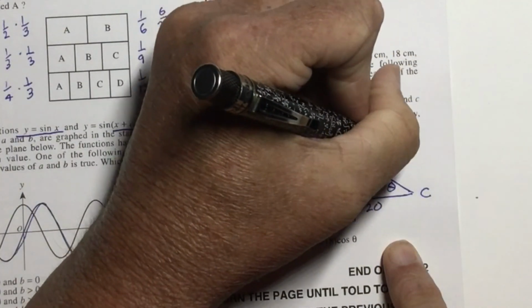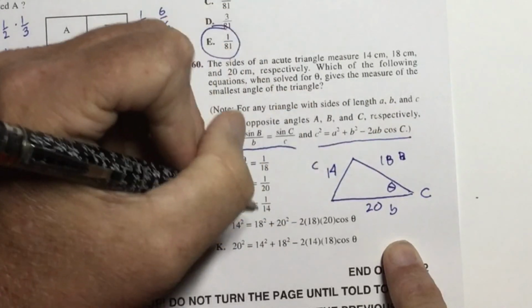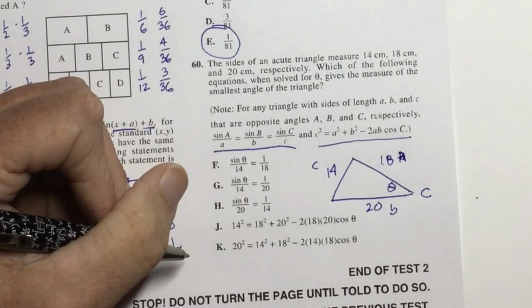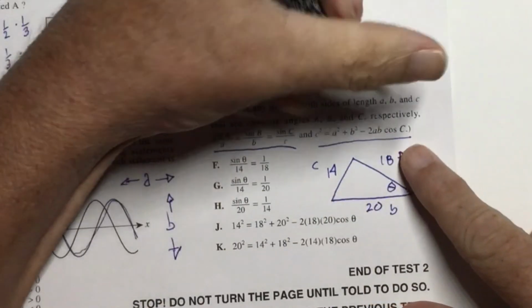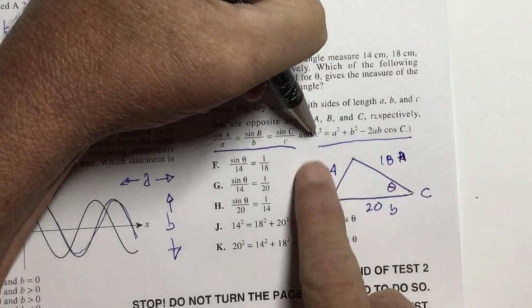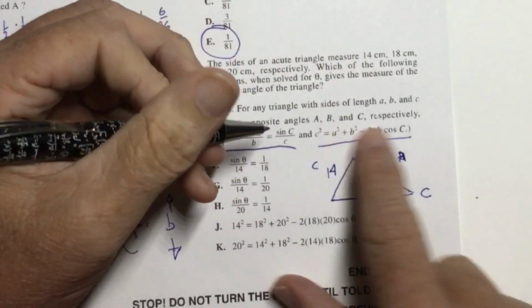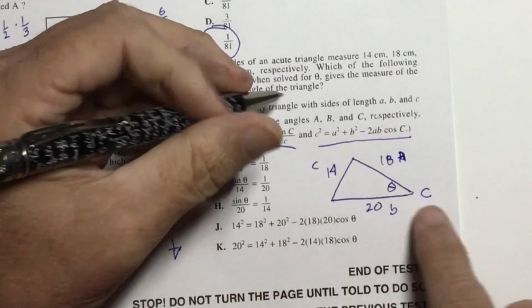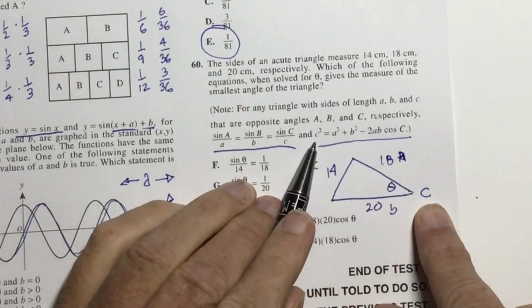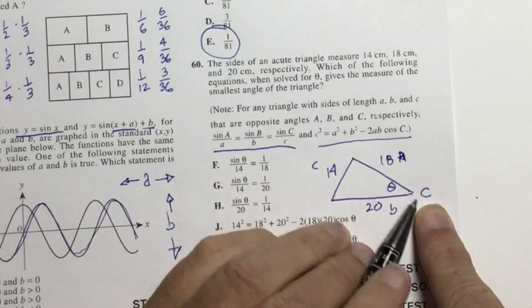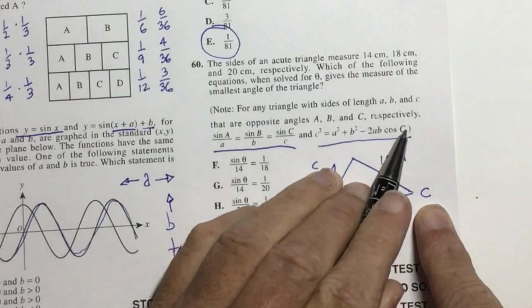It doesn't matter how we make it. What's important is that the angle you're taking the cosine of is opposite the side. So this formula right there will exactly give us the measure of C, because we know what C squared is. We know what A squared and B squared are, A and B. We don't know the angle, but we can calculate it out now.